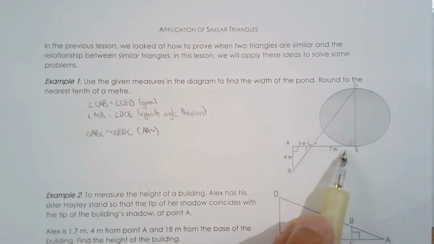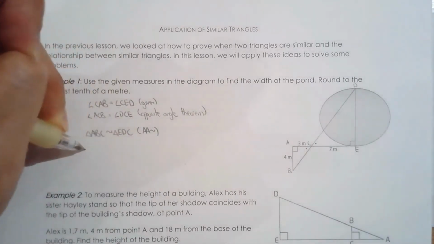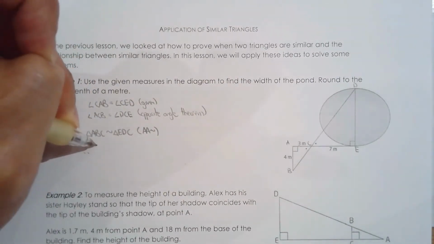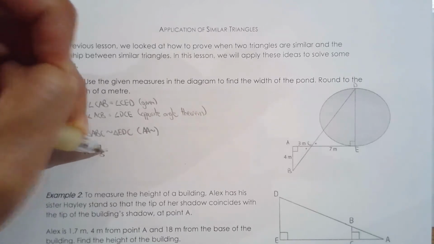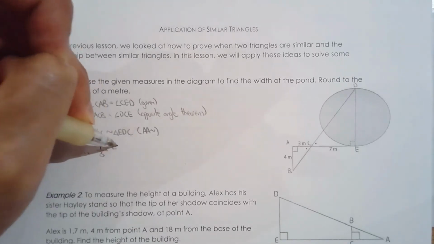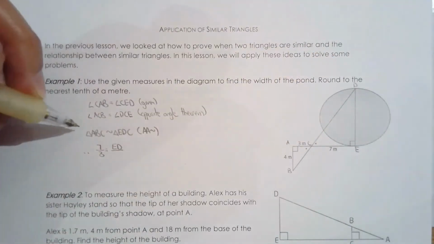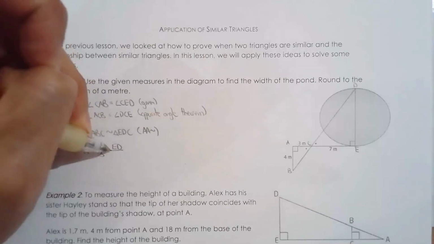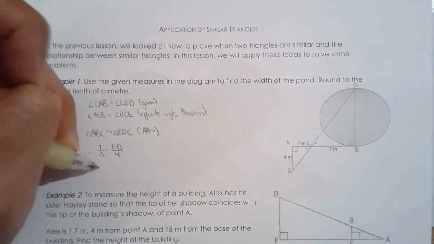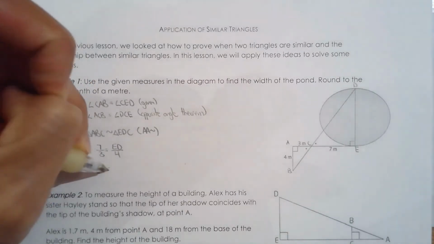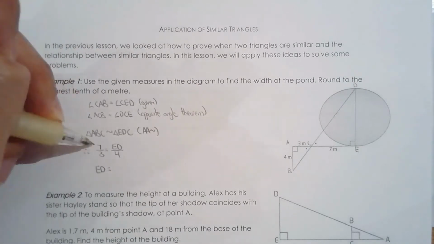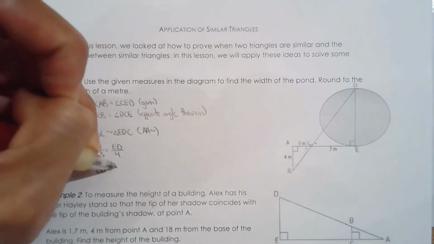AC, EC. So therefore 7/3 is equal to ED, which is what we really want, the pond, over AB, which is 4. So ED is equal to 7 times 4 is 28, 28/3.